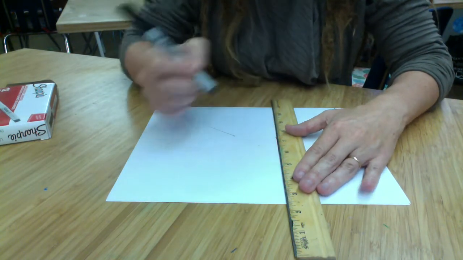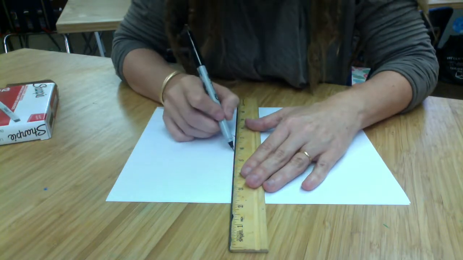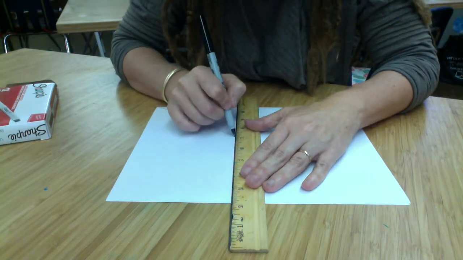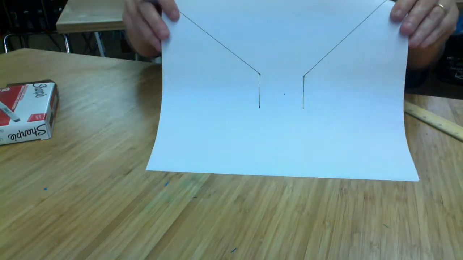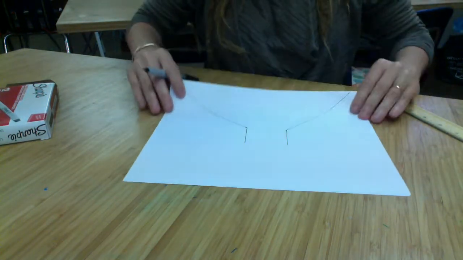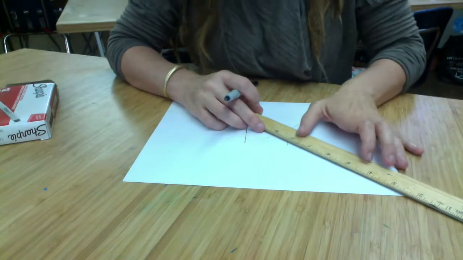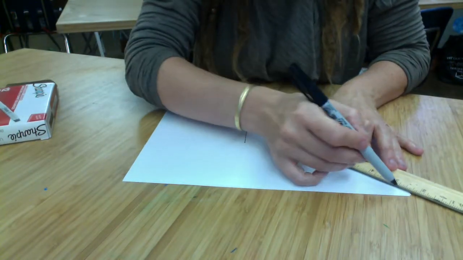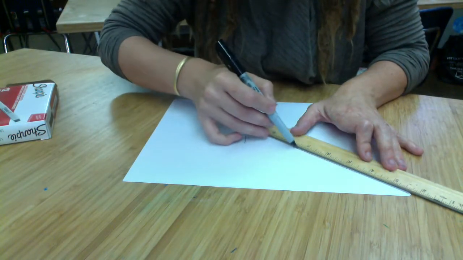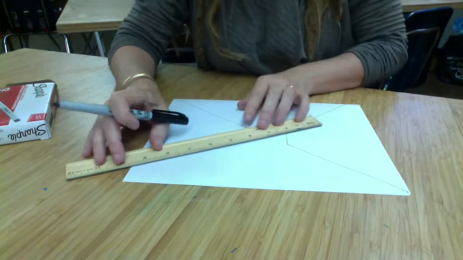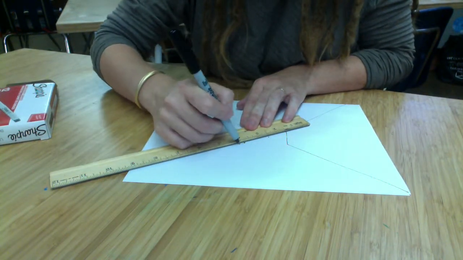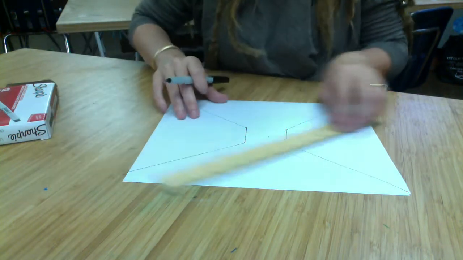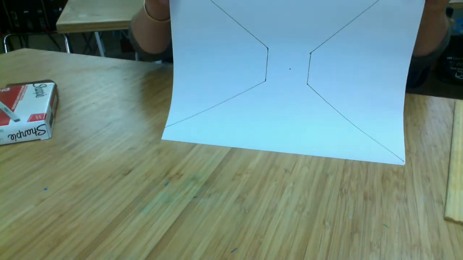So I've made two walls on either side of my hallway, and the ceiling lines go to the vanishing point because they are receding, and then because the floor line is parallel with the ceiling line, it lines up to the same vanishing point. So now we have our walls.